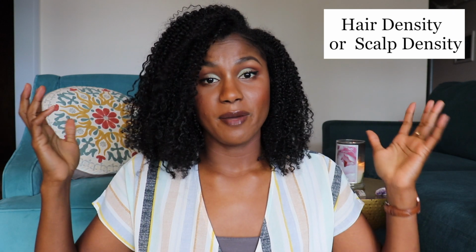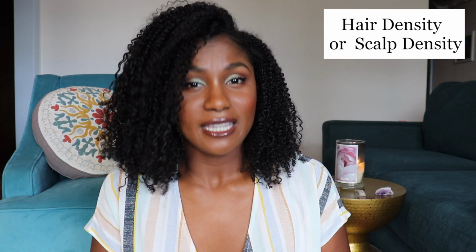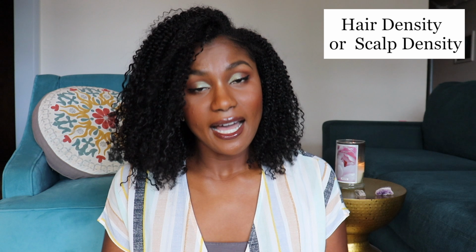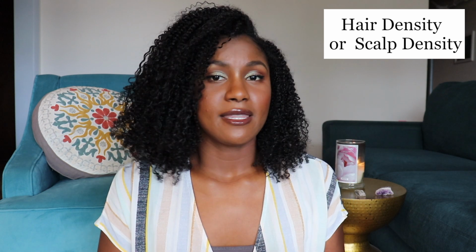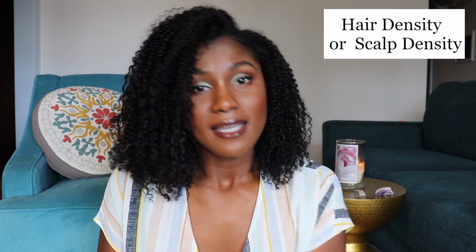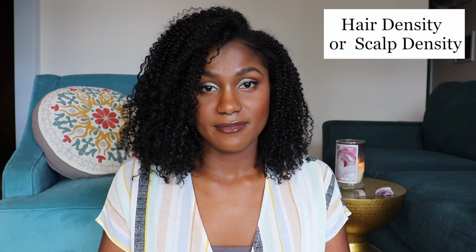How to figure out your hair density. Okay, the first method. You can tie your hair up into a ponytail. You're going to want to take a tape measure, measure it out. If it's 2 inches or less, then you're in the thin category, low density. If it's 2 to 3.5 inches, then you are in the medium range, and if it's 3.5 inches and up, then you definitely have thick hair, which means you have higher density.